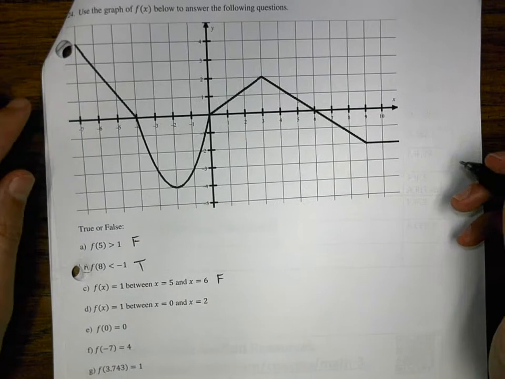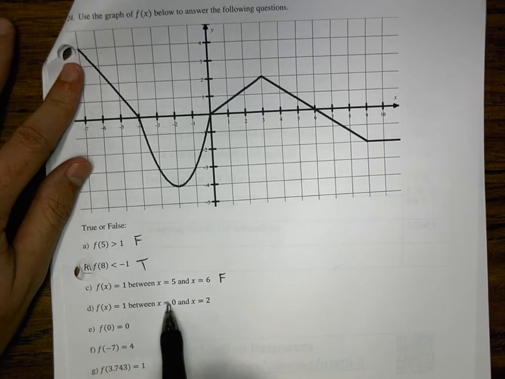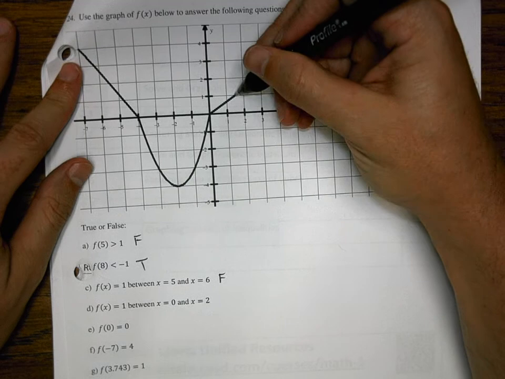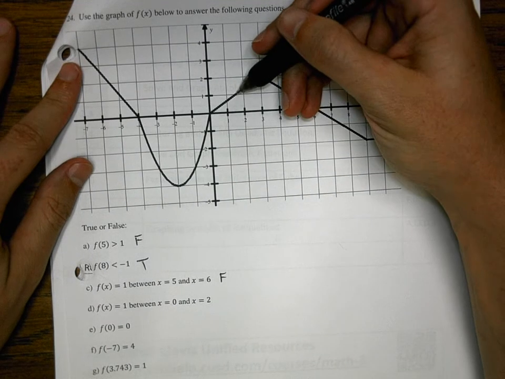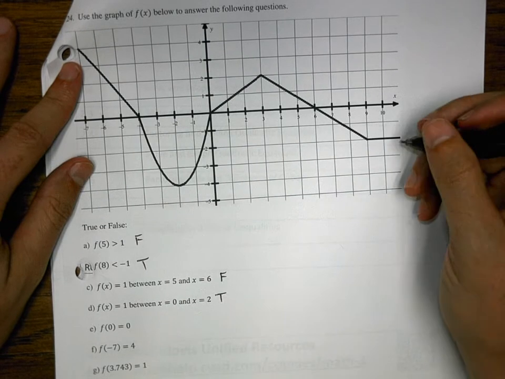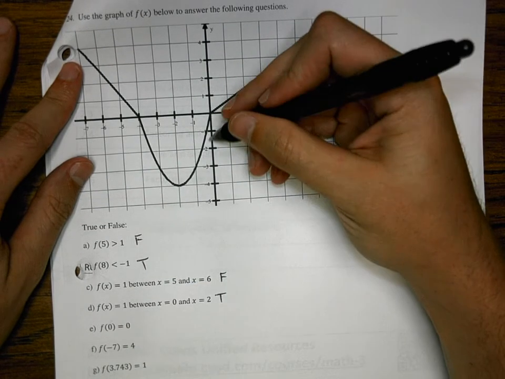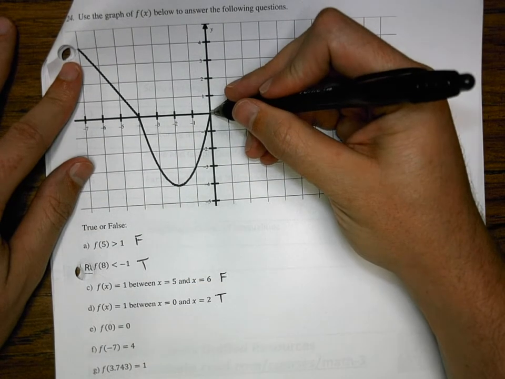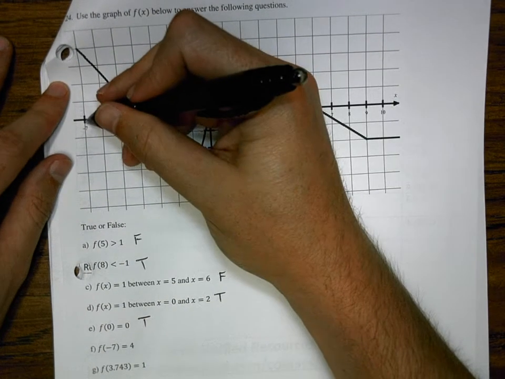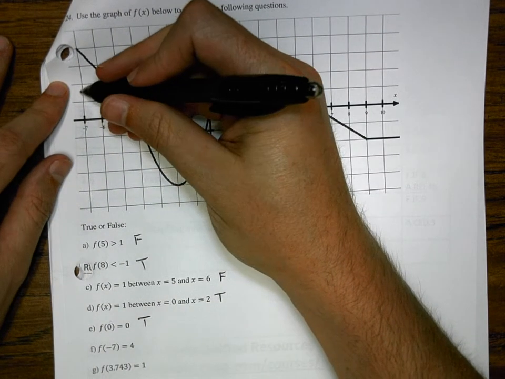Between 0 and 2, it has to equal 1. Between 0 and 2, it crosses 1 right here. Therefore, this is true. F of 0 is 0. At x equals 0, our y value is 0, so that is true. F of negative 7 is at 1, 2, 3, 4. So this is also true.